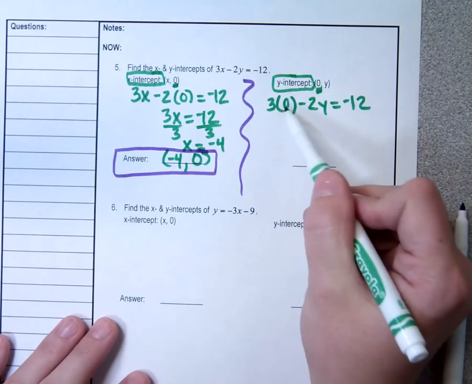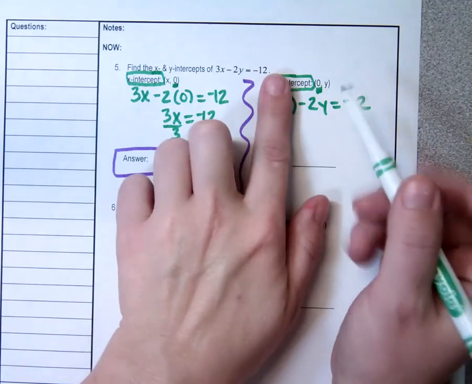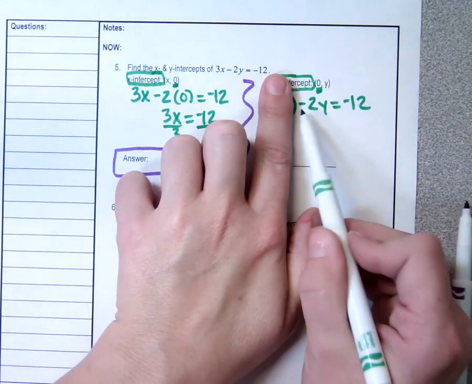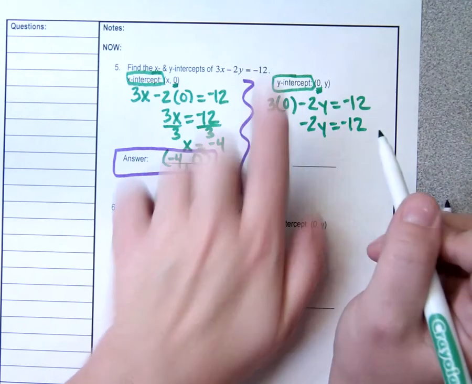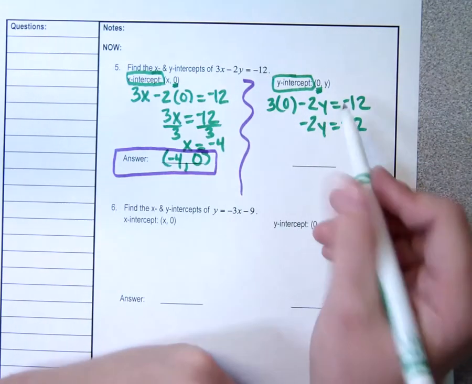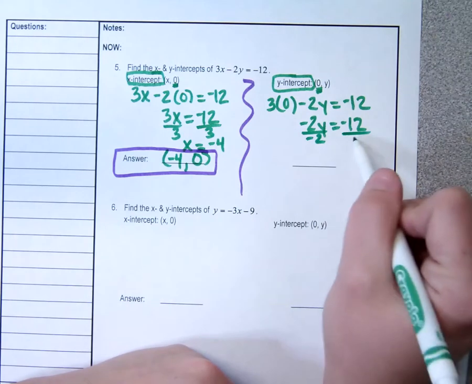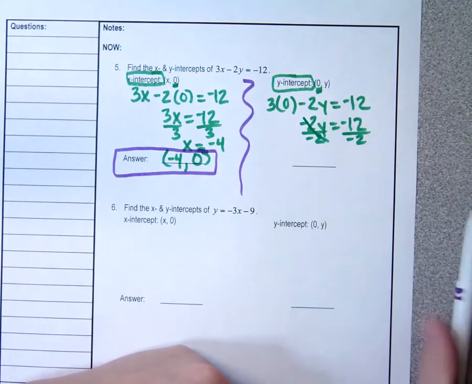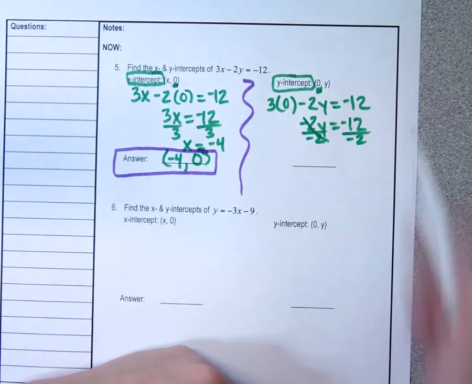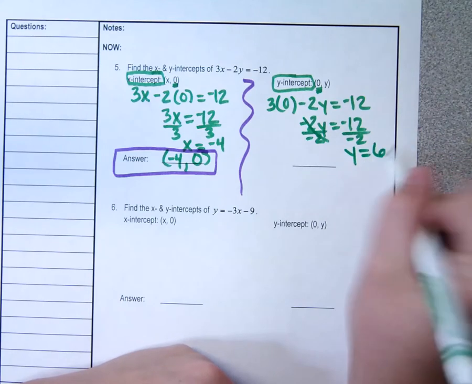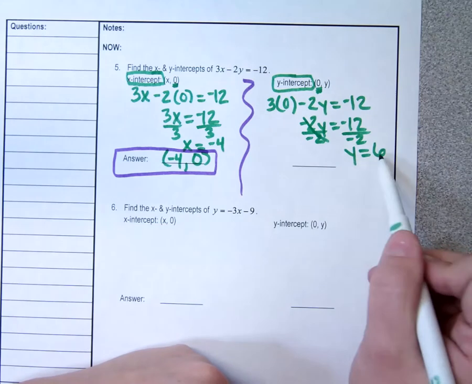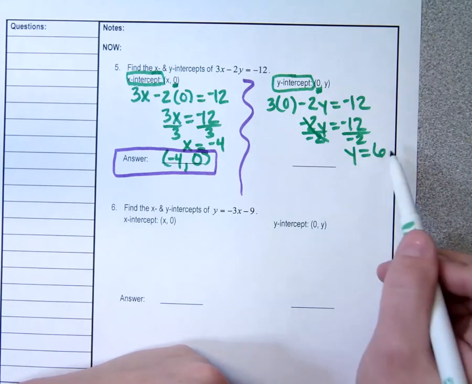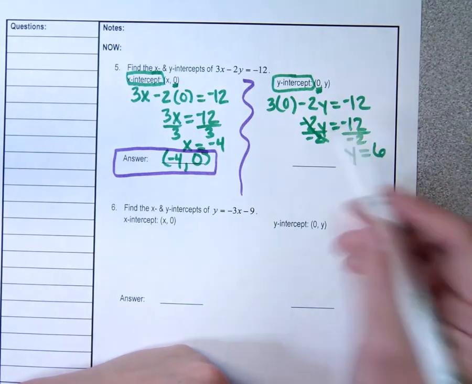How much is 3 times 0? 0. He's gone. All I'm left with is negative 2y equals negative 12. And how do you get rid of this negative 2? You divide. And what is negative 12 divided by negative 2? A positive 6. Now, if you're ever looking for y-intercepts, you should always get an answer of y equals. If you don't get an answer of y equals, you put 0 in the wrong letter.